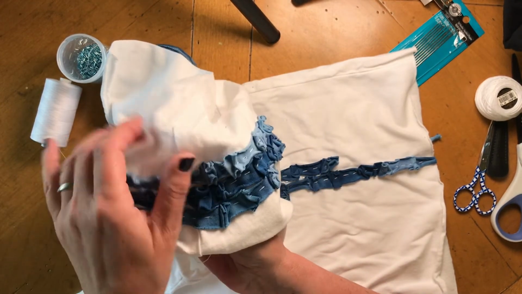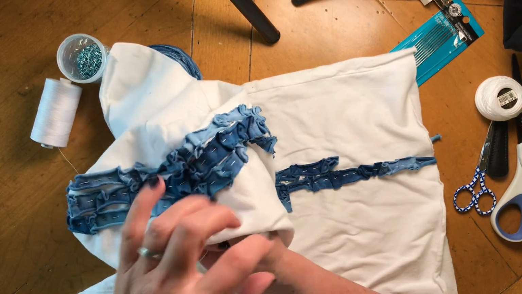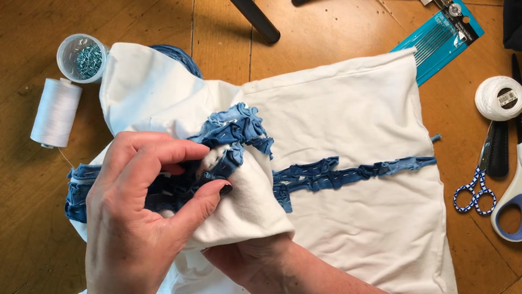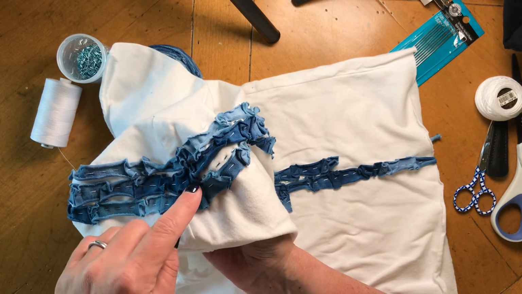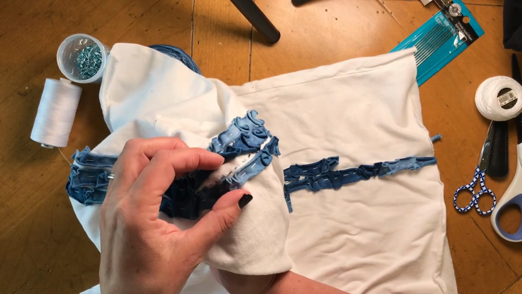What I did with this part here, I went back in the front only. I attached little tubes, like beads, in between those lines, and I also did that with a running stitch.